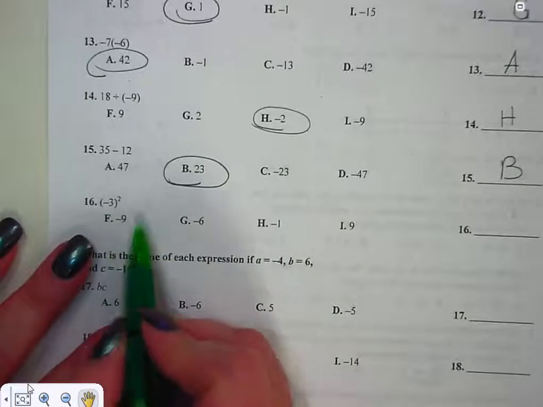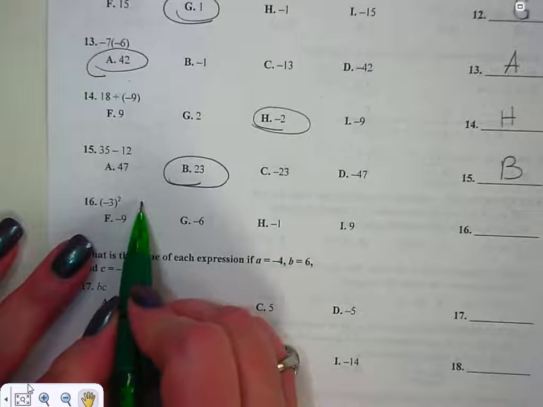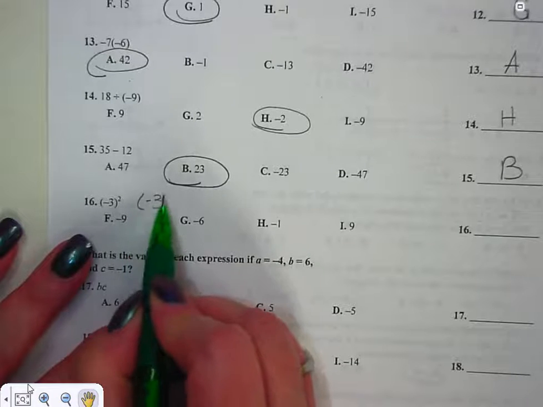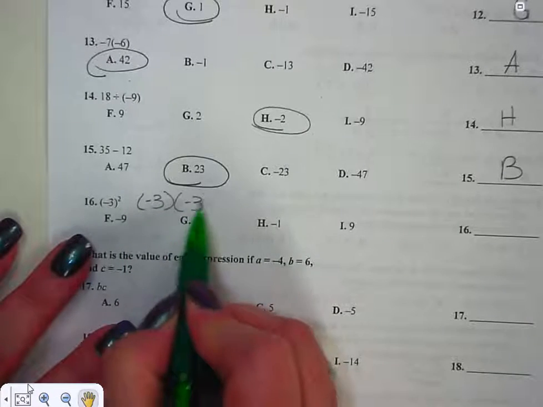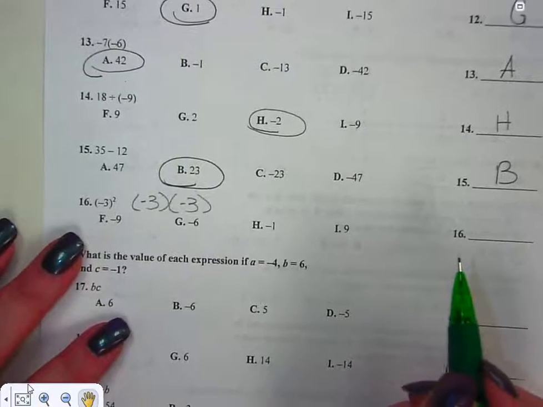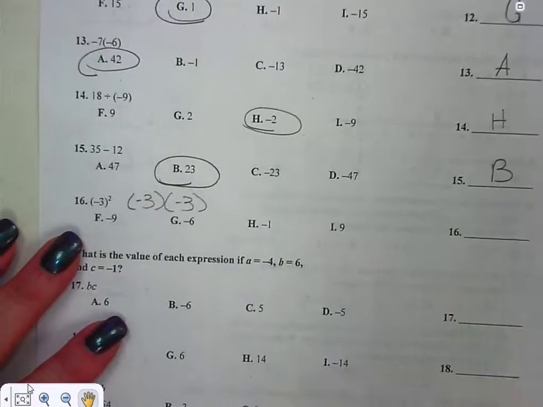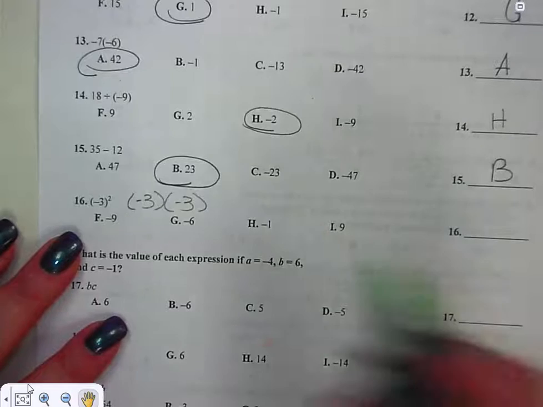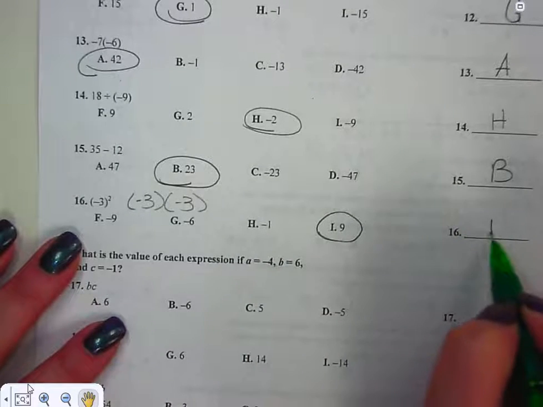And negative 3 squared, what does that mean to do? Negative 3 times negative 3. 3 times 3 is 9, and a negative times a negative is a positive, so your answer is I.